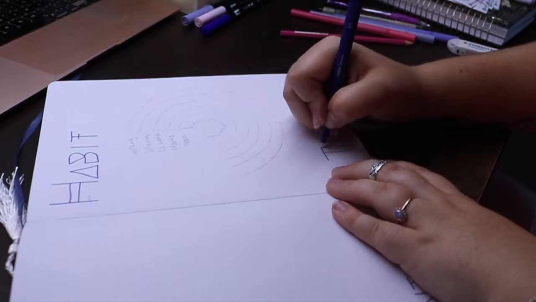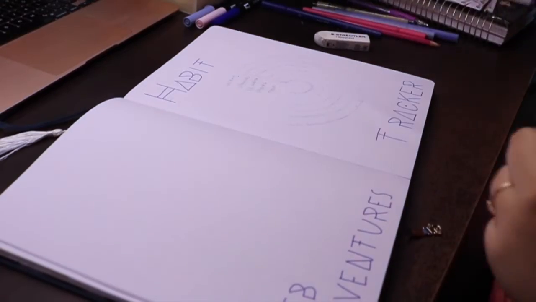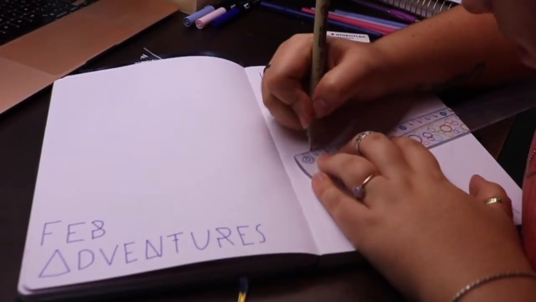Now on the left on this page, we have the Feb Adventures, which is where I write out adventures and stuff that I'm going on in February. Obviously, I left that blank for now because I want as much space as possible to do that.